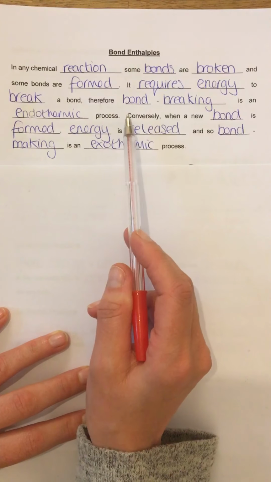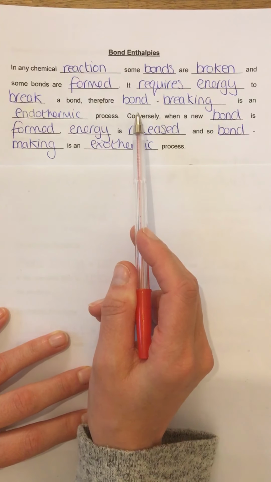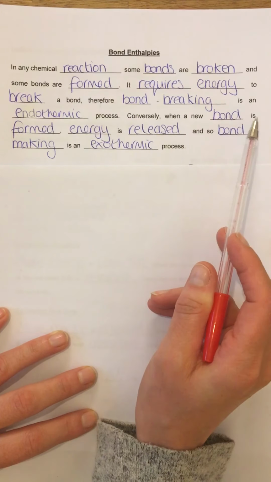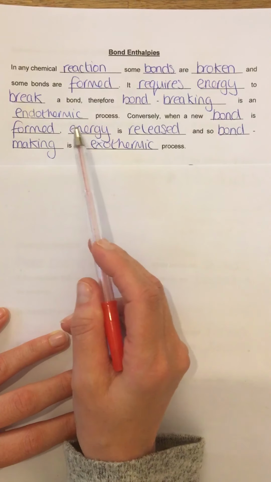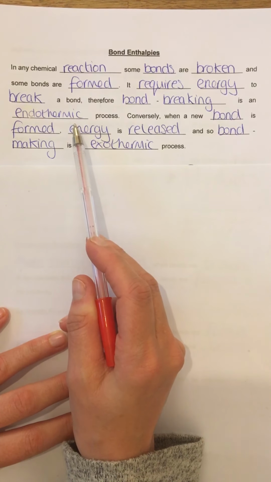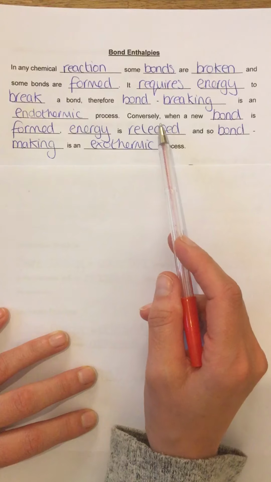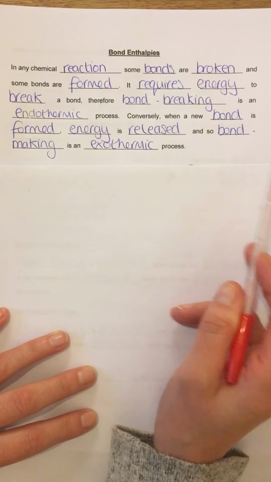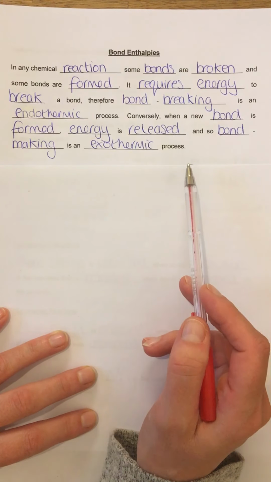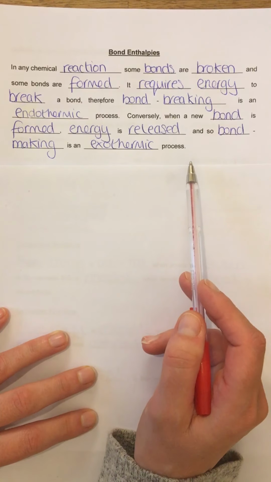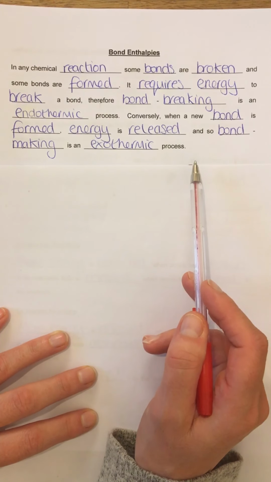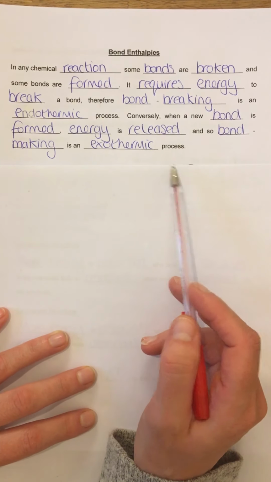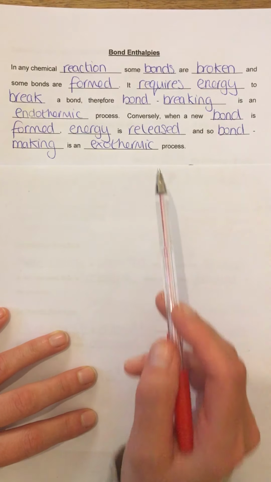So bond breaking, it doesn't matter what the atoms are, is always an endothermic process. On the other hand, if a new bond is formed, energy is given out, it's released. And so bond making is always an exothermic process.